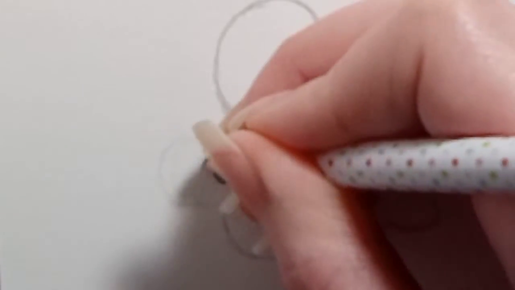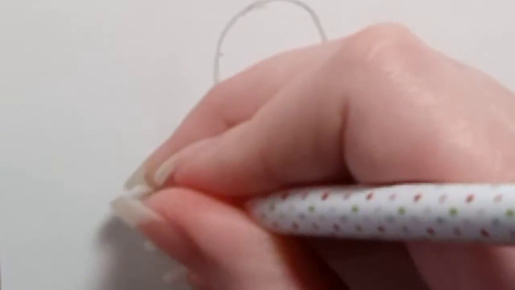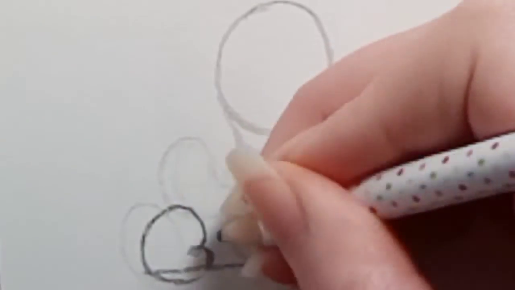If you like drawing cute animals like the puppy she's petting, I also made a cat drawing tutorial. The video should appear on your screen right now for you to click on it.